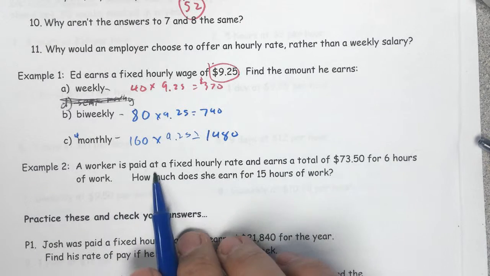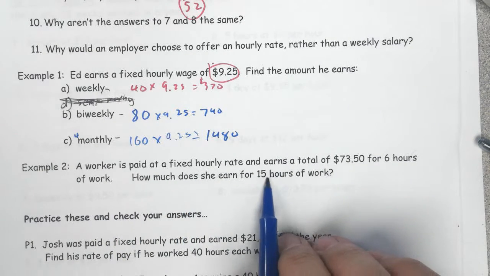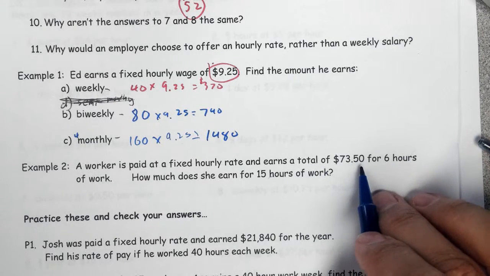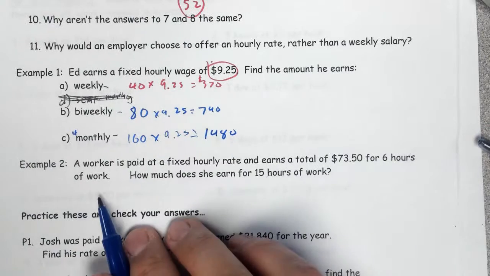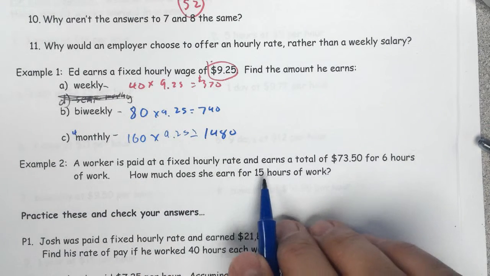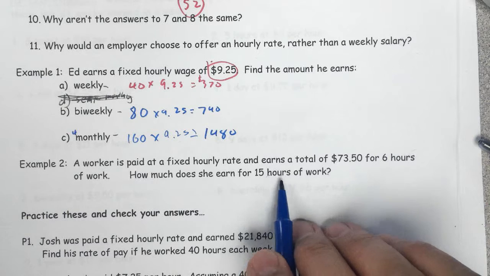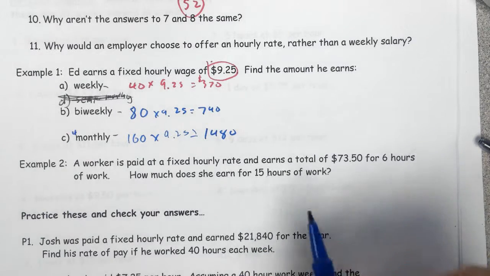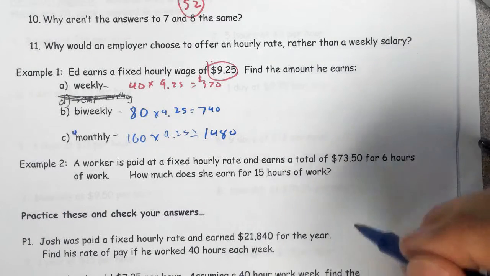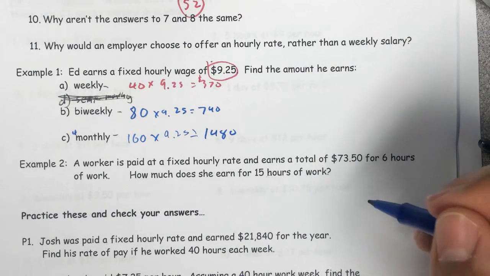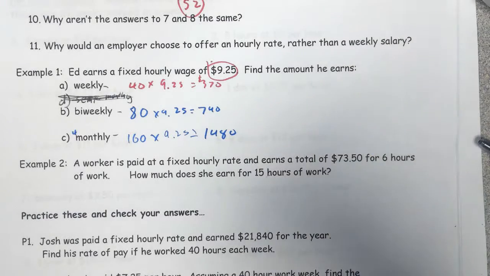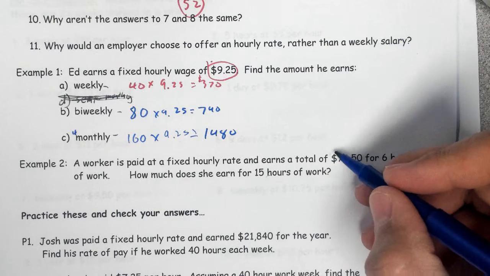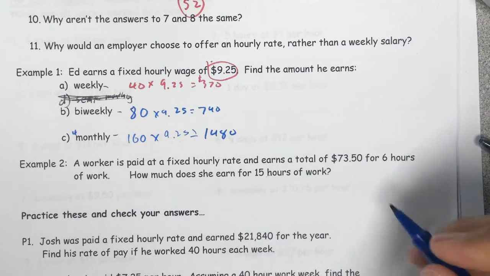A worker is paid at a fixed hourly rate and earns a total of $73.50 for 6 hours of work. How much does she earn for 15 hours of work? Okay, does it tell us our hourly rate? It does not. So this actually wants us to figure out our hourly rate. How are we going to figure out our hourly rate? We're going to divide it.